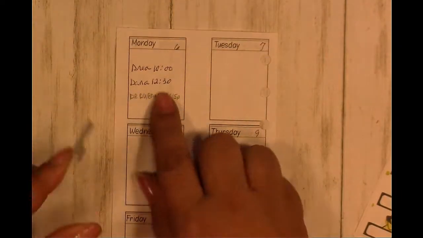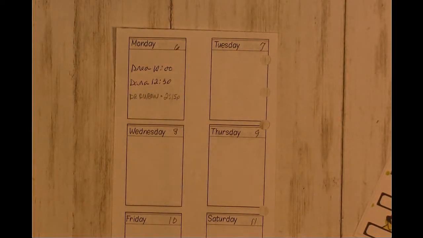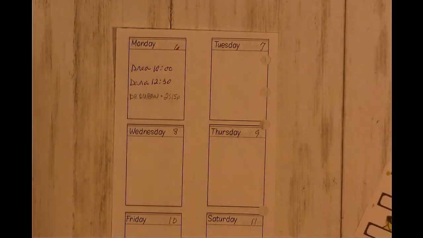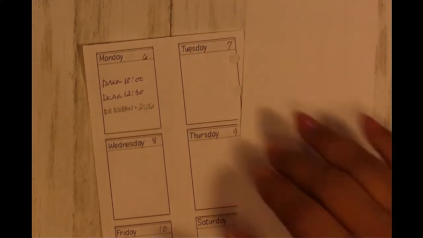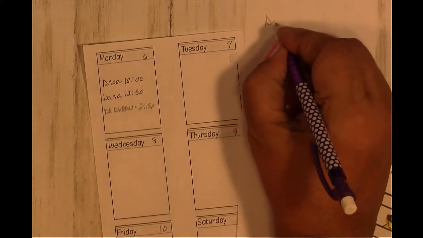Okay, before I do that, I need to cover this up. So I got a piece of sticker paper. I just need to cut it down. And before I do that, I need to write down the appointments so I don't forget, because you guys know me and my brain.